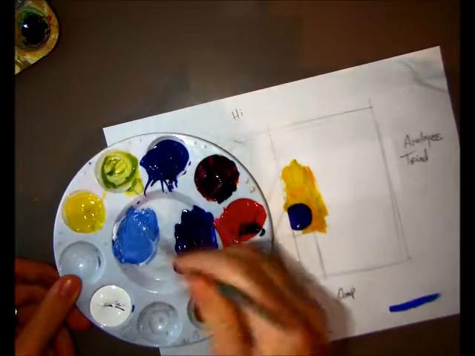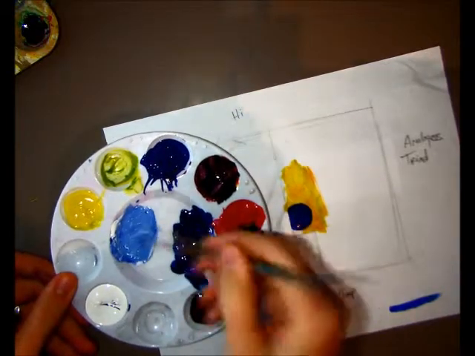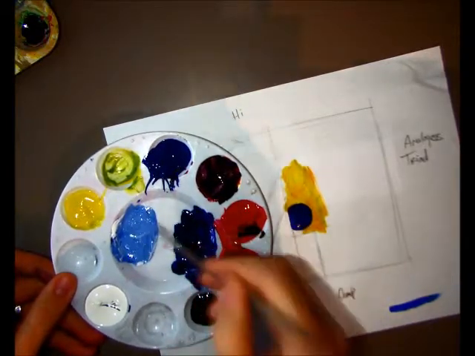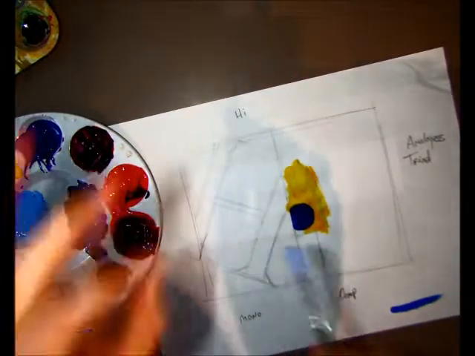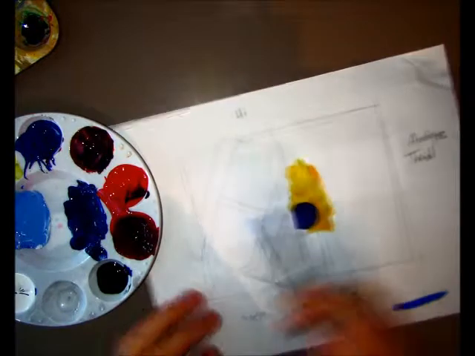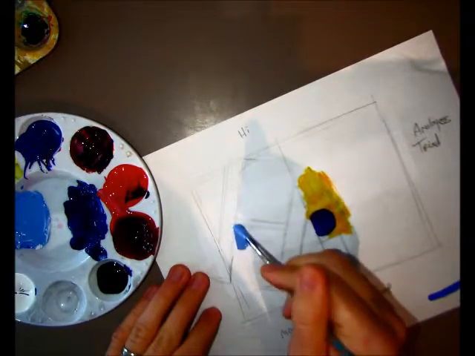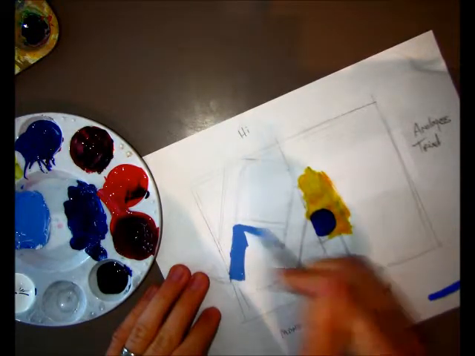Again, I'm going to work light to dark. If you find for yourself that you prefer working dark to light, you're welcome to. You just have to have a little bit more of a detailed hand, because you don't want to mess up, obviously. So I want to do a light blue background for my mono.